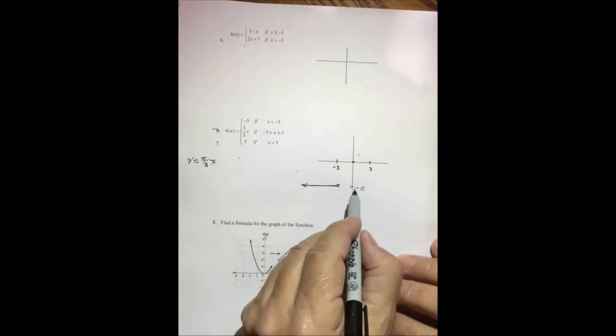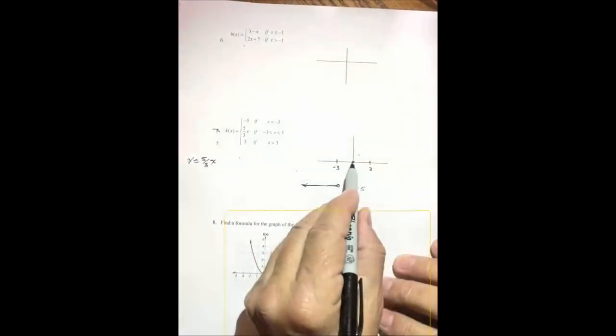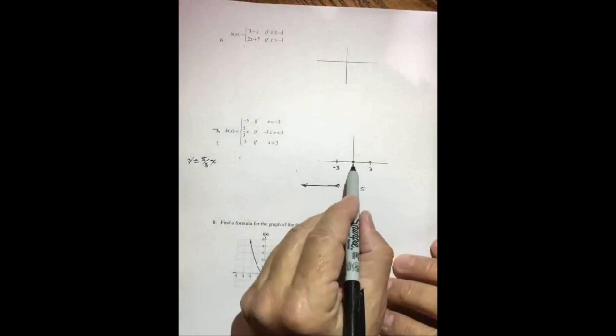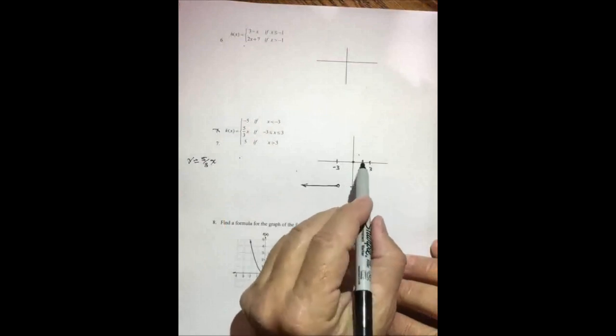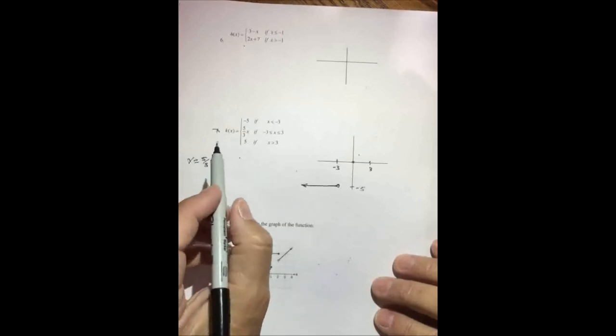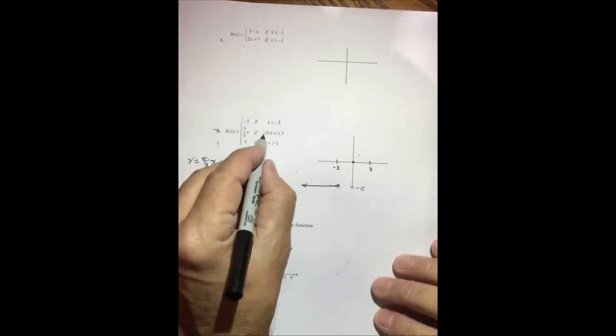Now that means if we go 5 units up and 3 units over, that's the slope. 5 units up and 3 units over. So look what happens here if I start at x equals -3. This is going to be y equals 5/3 times -3.